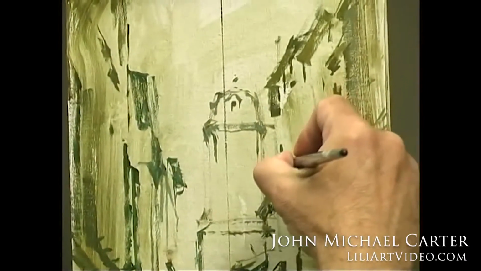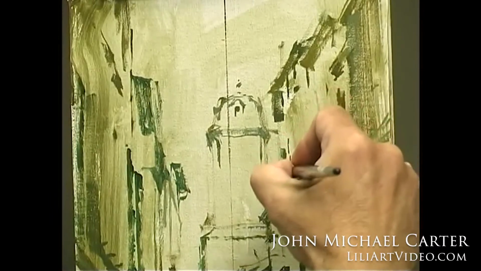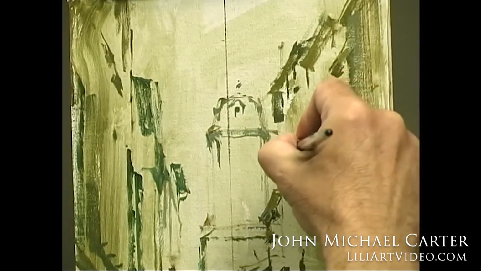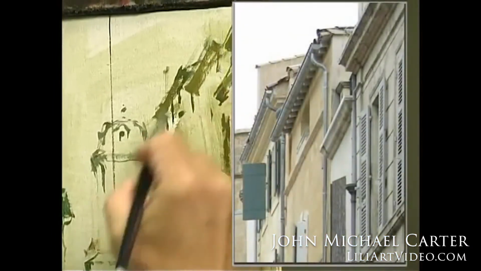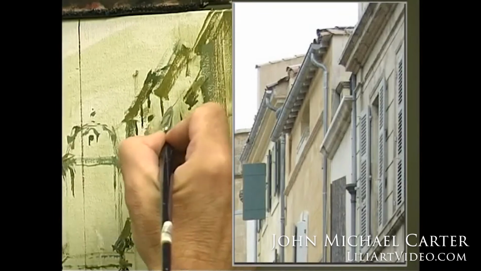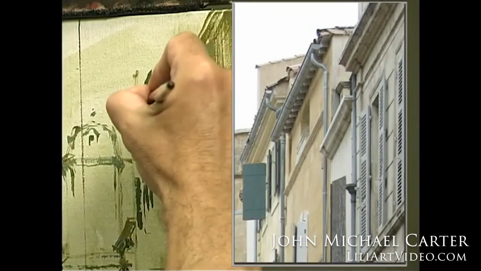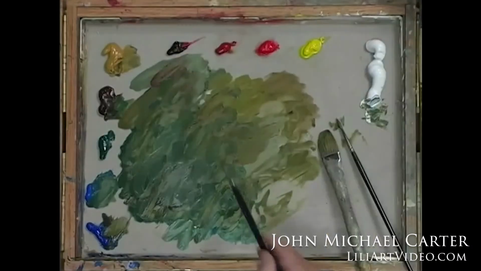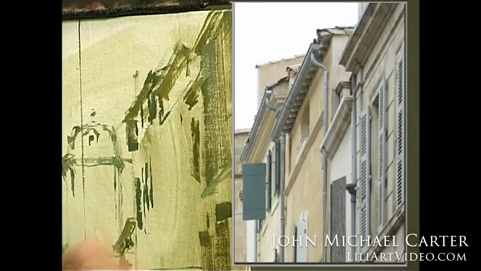Establish a set of shutters on this building beside this eave that helps to reinforce this diagonal design element, bringing all this together a little more. And I look for any excuse to reinforce that feeling of the diagonal coming in.